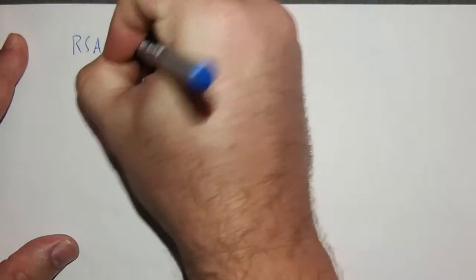Now, how do I encrypt with this? If I'm Bob and I want to encrypt a message to send to Alice for her to decrypt securely, how does RSA encryption work?